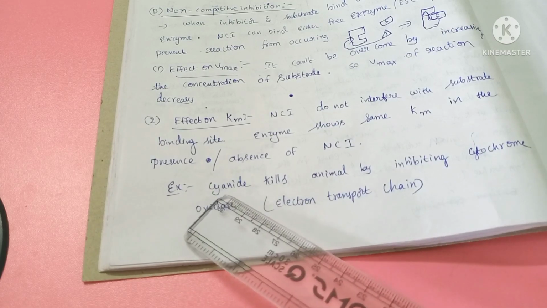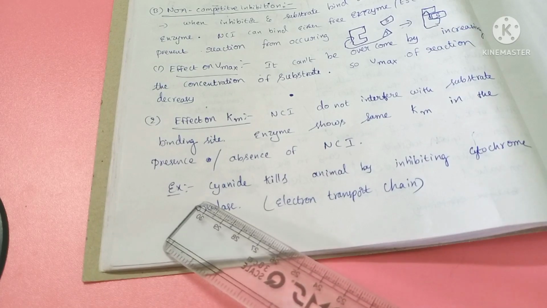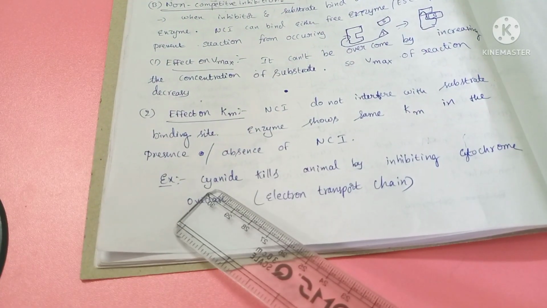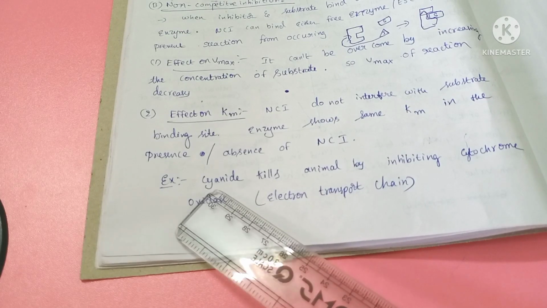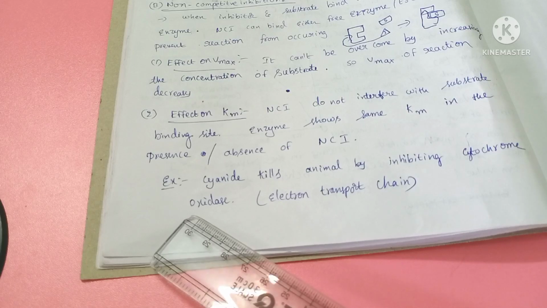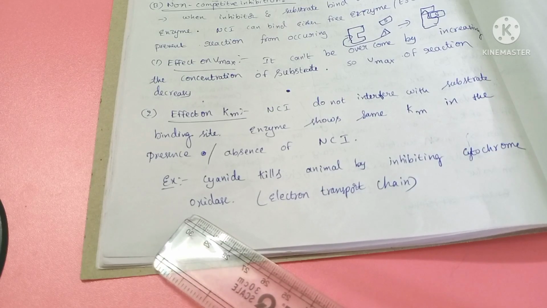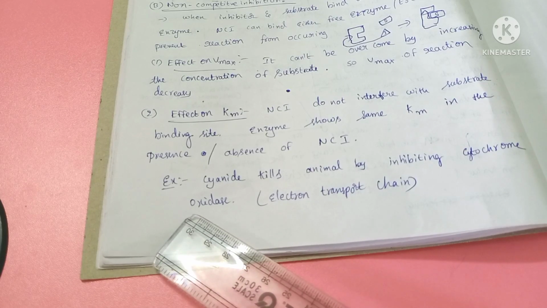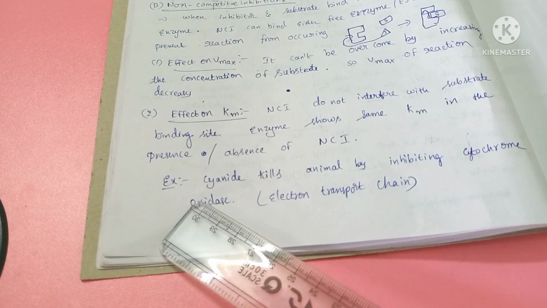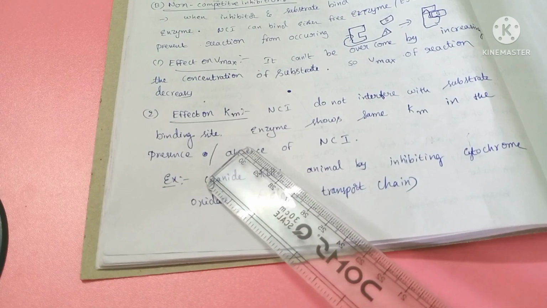What is an example of the non-competitive inhibitor? Cyanide is a poisonous chemical substance that kills the animal by inhibiting the cytochrome oxidase enzyme. What is the cytochrome oxidase enzyme? This is the enzyme involved in the electron transport chain. So by inhibiting the cytochrome oxidase enzyme, that kills the animal. So this is the non-competitive inhibitor.